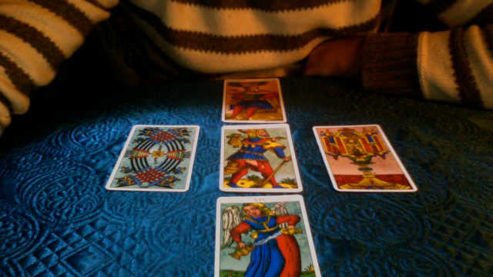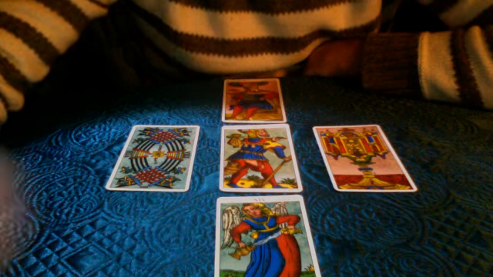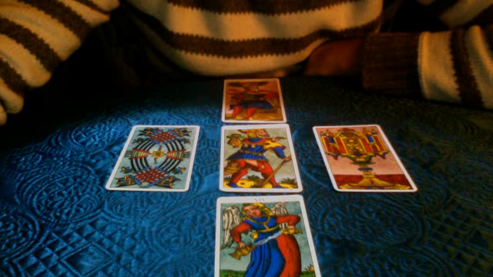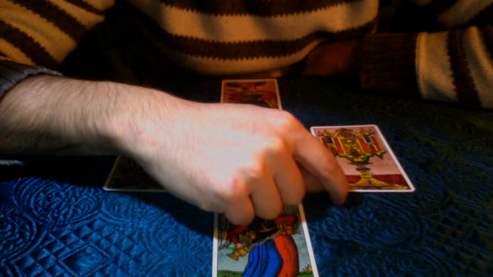So it's funny that I should have the Ace of Cups, because that is sort of non-logical, and goes almost against what this is saying here.